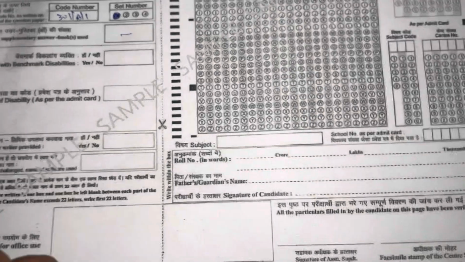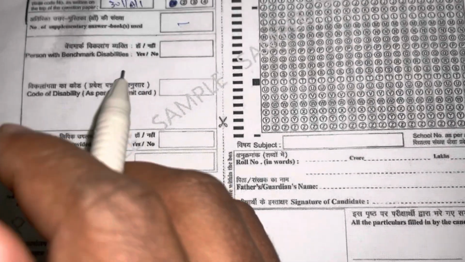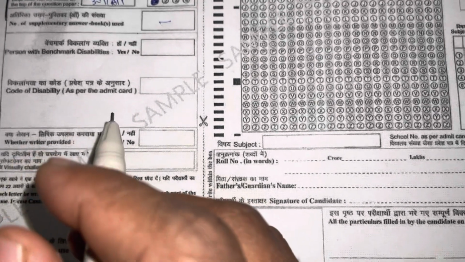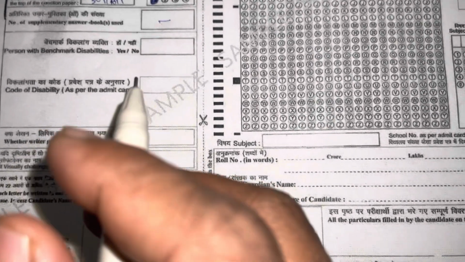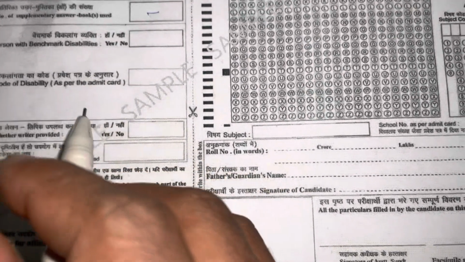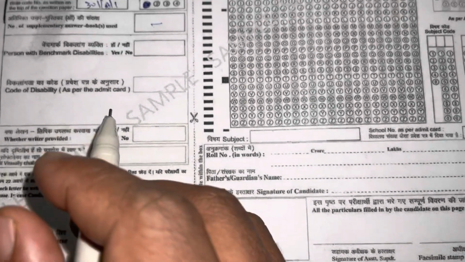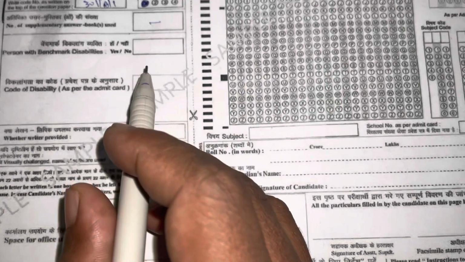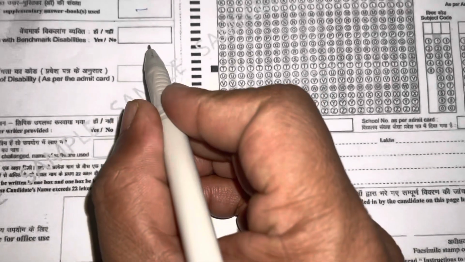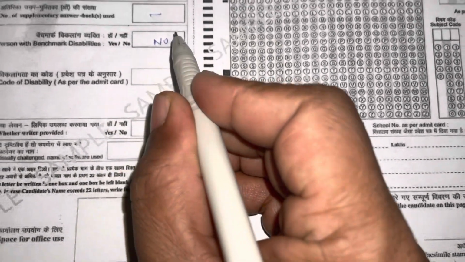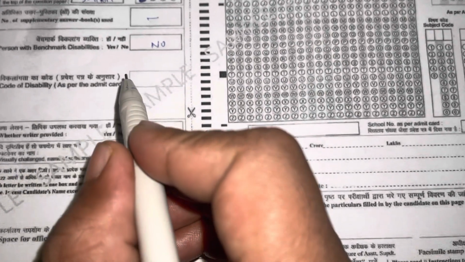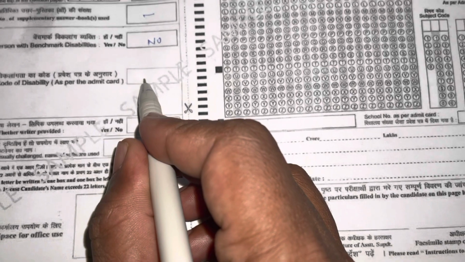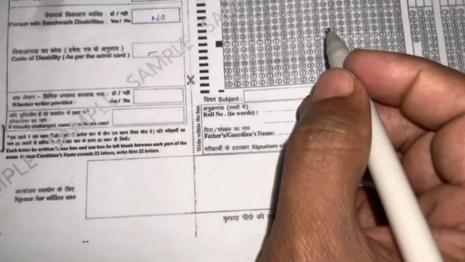In some cases, if the person has a benchmark disability, like if they have any health issues under consideration, which is given by the CBSE itself on the hall ticket or admit card, they mention the PWD candidates. If such a thing is there, you write yes. If not, you can write no here. The code of disability will also be a number given under the admit card itself. You can enter that particular code. If not, you can leave it as such. A slash may be written.